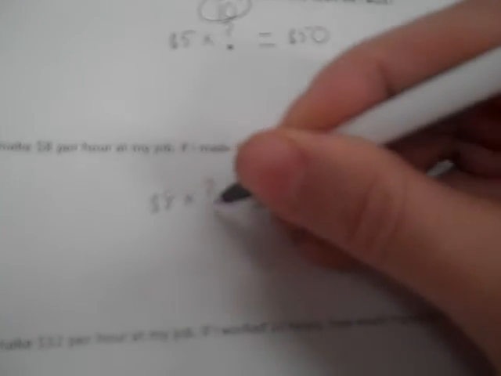If I make $8 per hour at my job. If I made $40, how many hours did I work? When I quit working, how much money did I have? I had 40. How much was I making per hour? I was making 8 times the number of hours that I worked. Now, that's what I don't know. I don't know how many hours I worked, so that's my answer to the problem, okay?